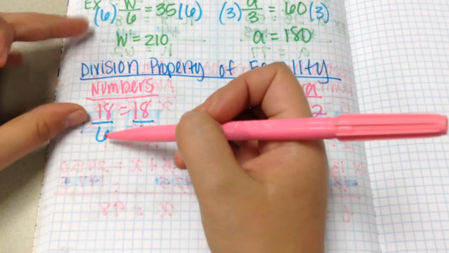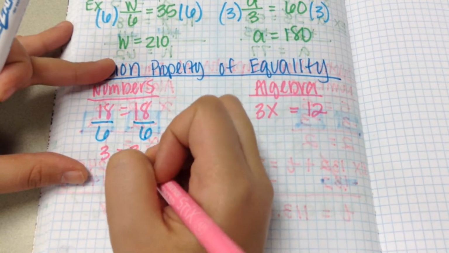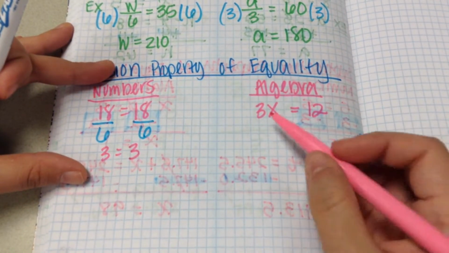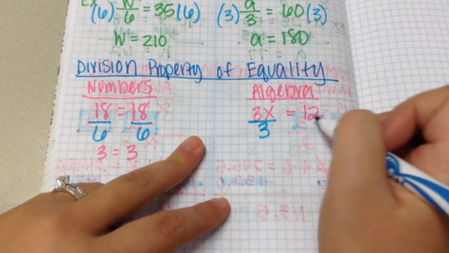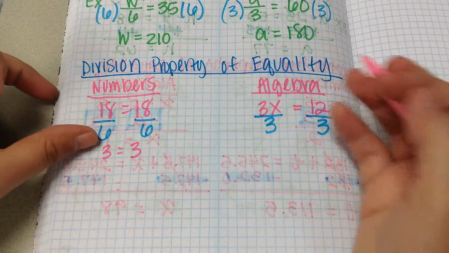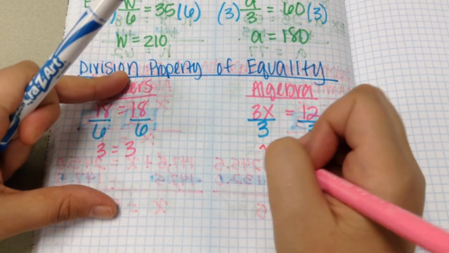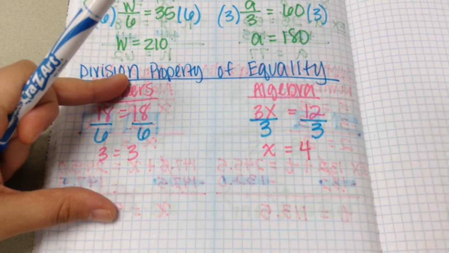So 18 divided by 6 is 3, and 18 divided by 6 is 3, okay. Now over here, I'm going to divide by 3 on both sides. So if I divide by 3 here and I divide by 3 here, then I know that x is equal to 12 divided by 3 is 4, okay.